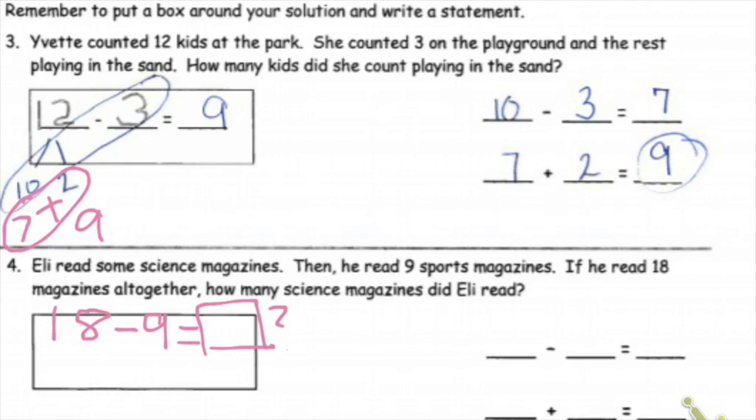So now we have to figure this out. Well, I know that 18 is 1 ten, 8 ones. So I can break apart 18 into 10, 8. So if I take 9 away from 10, there's 1 left.